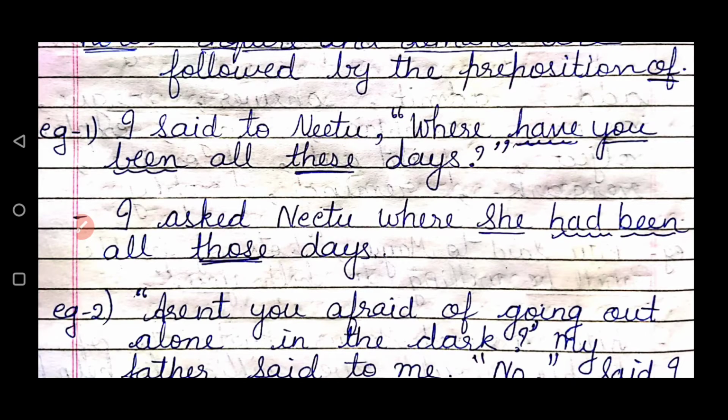So if it is not a yes no question, we have to use the same word where as our conjunction, right? Now we are not going to use that. I said to Neetu, where have you been all these days? So instead of I said to Neetu, because we are asking, I asked Neetu, right? Because we are asking a question. I asked Neetu where she had been all those days. Have you becomes she had, and these days becomes those days.